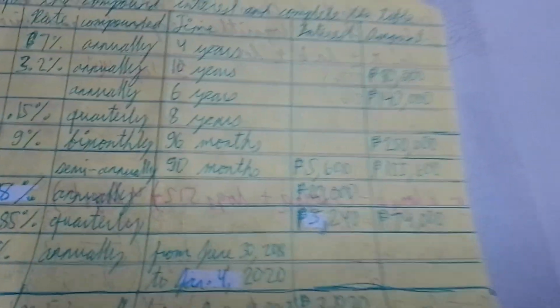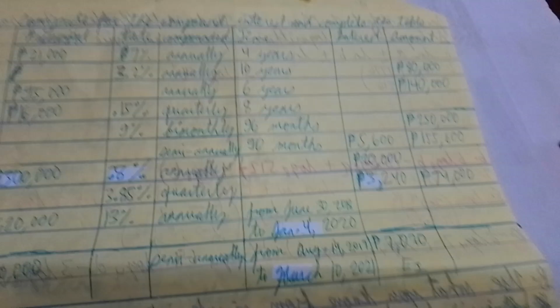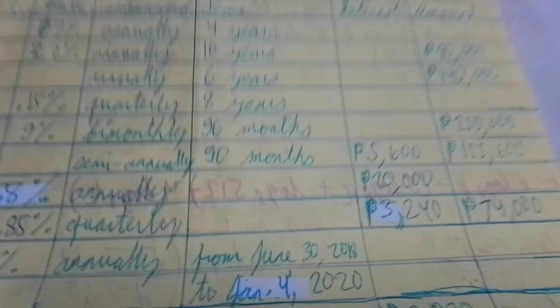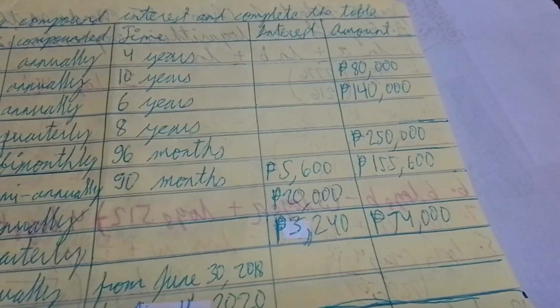Welcome back, everybody. So now let's go to item number 8. It says here that the principal is not given, neither is the time, but the rest are given. Now, how do we solve for the principal? For the sake of the principal, that's very easy.